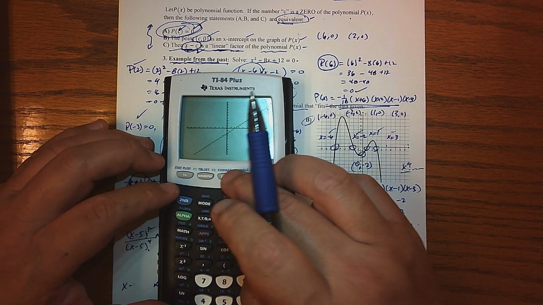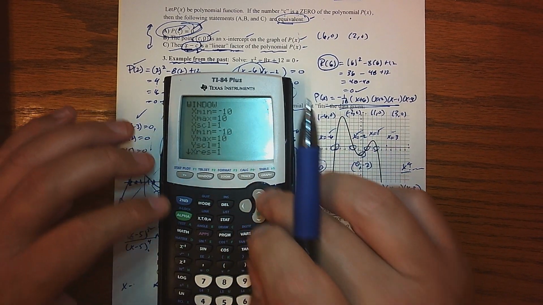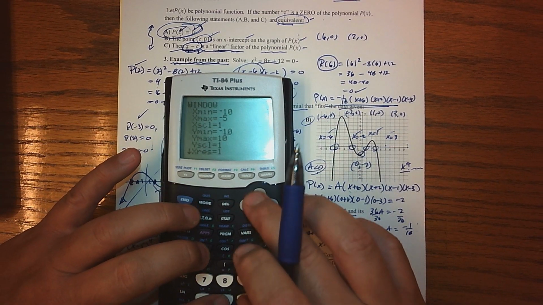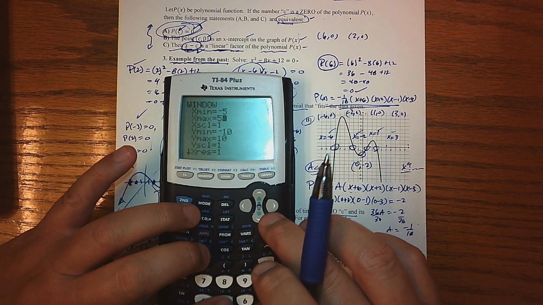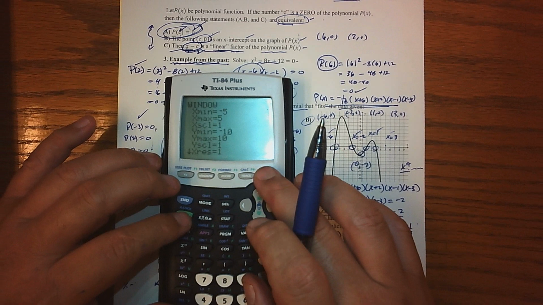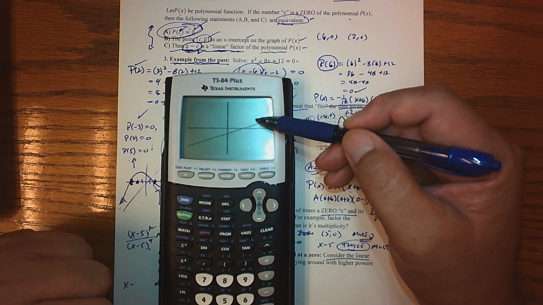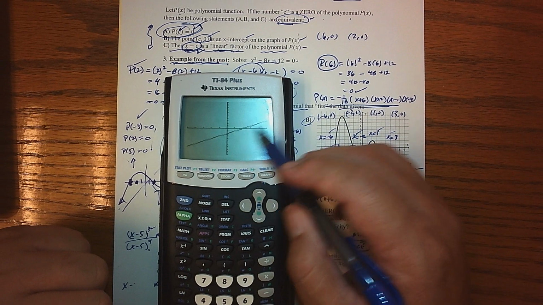Now, let me change my window. Since we're concentrating on 2, how about I go from negative 5 to 5, so we can really concentrate on that behavior there. So here's the graph. Here's x equals 2, and we see that the graph is basically behaving like a line.